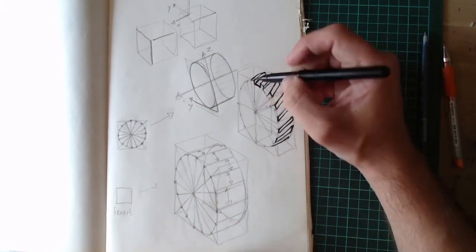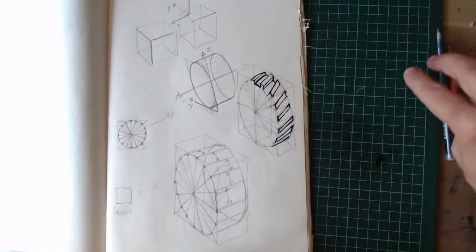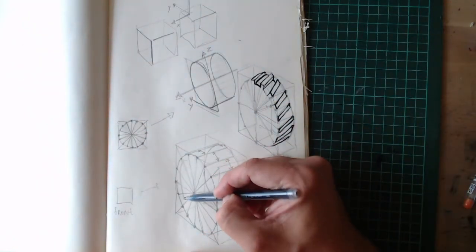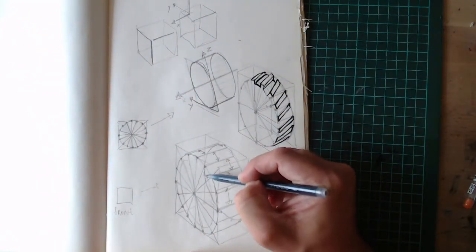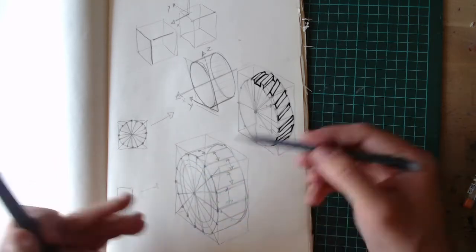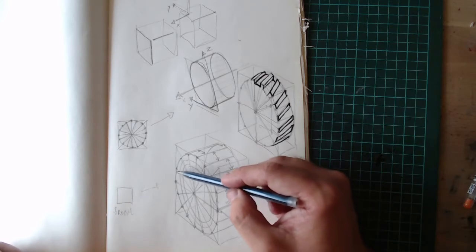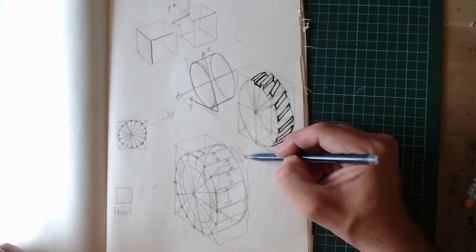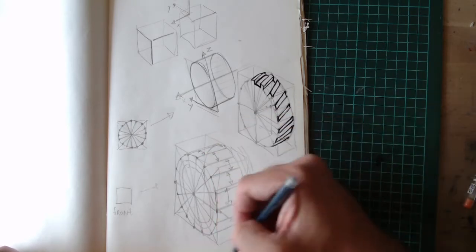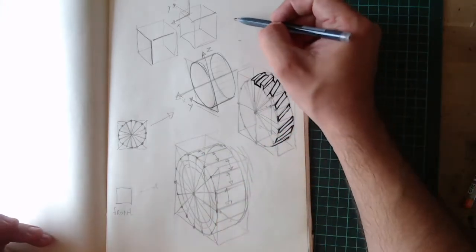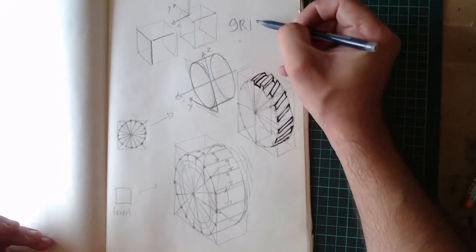And then do like this. So this line repeats. I can draw any amount of ellipses following this curvature. And you don't need to actually draw a full ellipse every time. It's just grid logic, you know, grid.